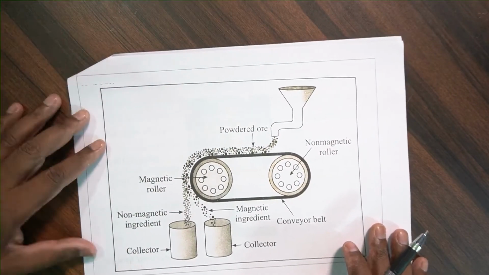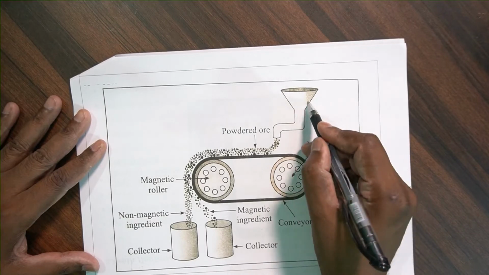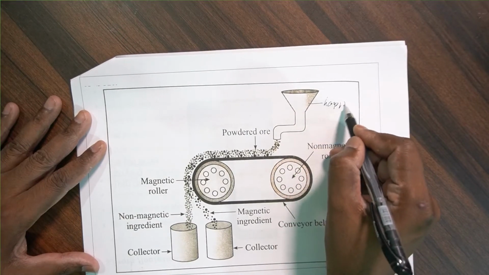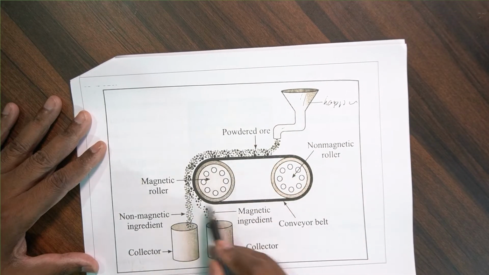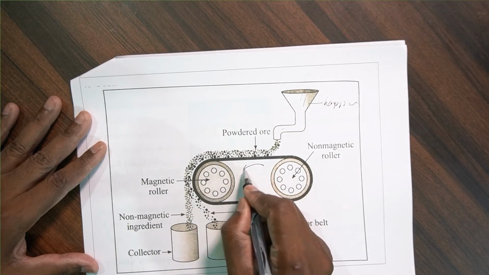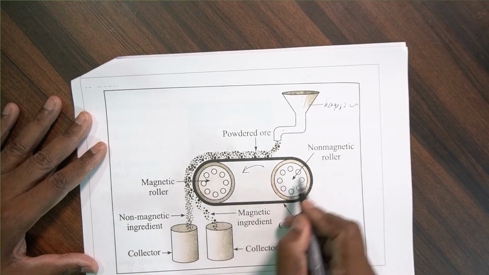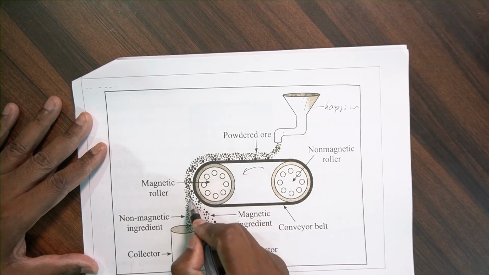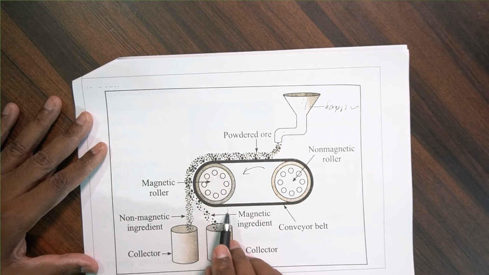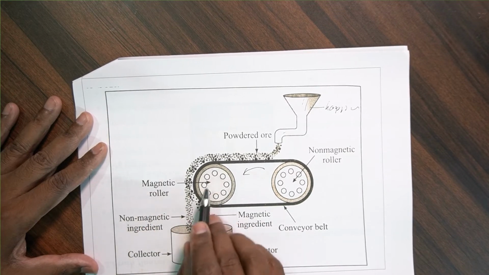Now I'll show you the diagram, you will understand it here. So you see here the hopper. The powdered ore is dropped through it. Here is a belt running over two wheels. The powdered ore is falling on the belt and coming through the belt here. Now this wheel, the roller, is magnetized.